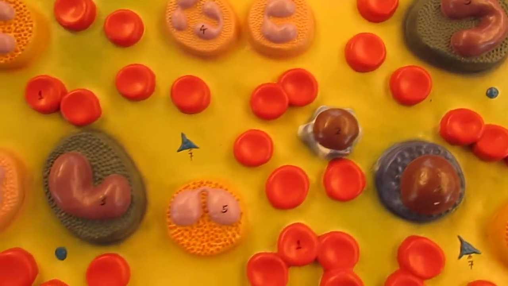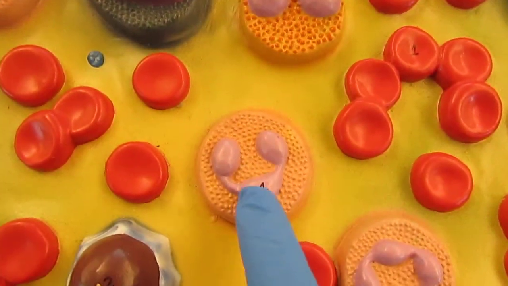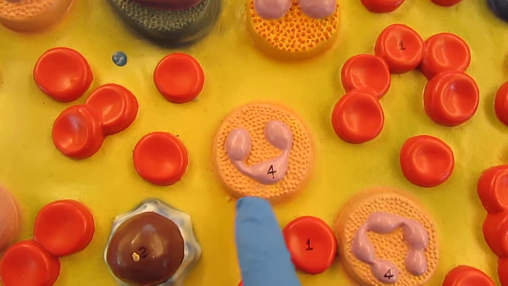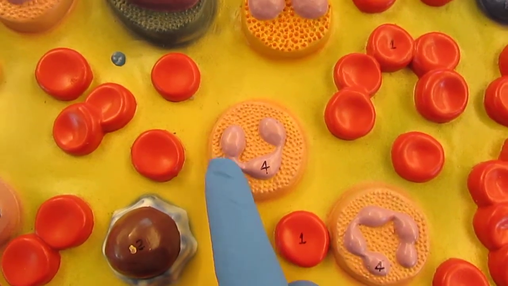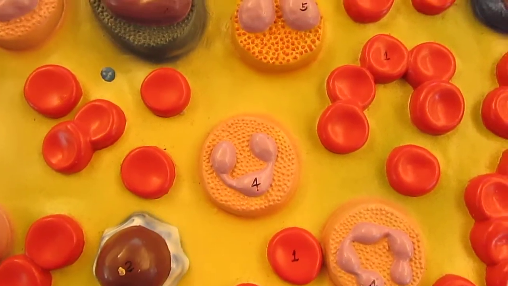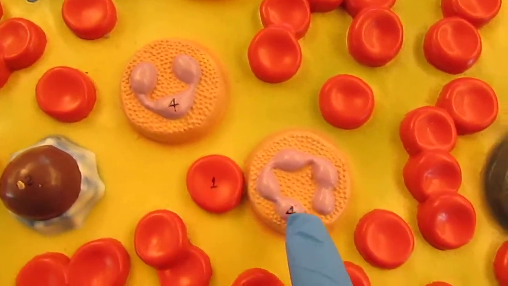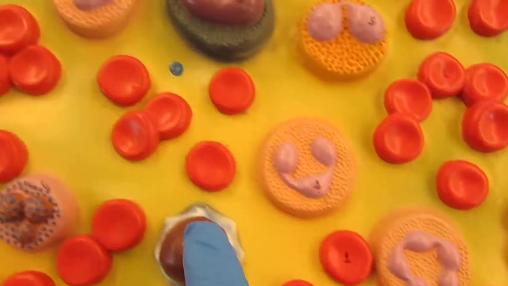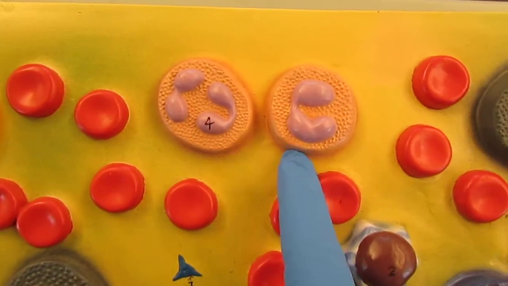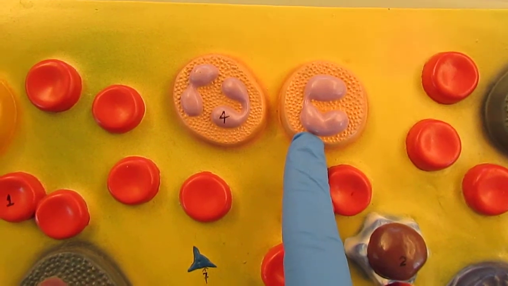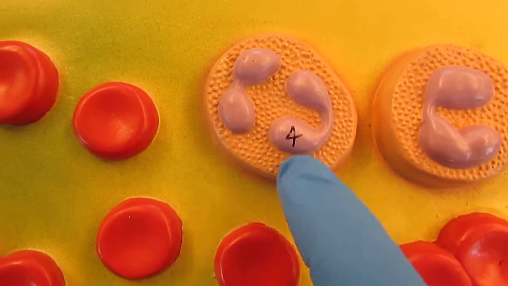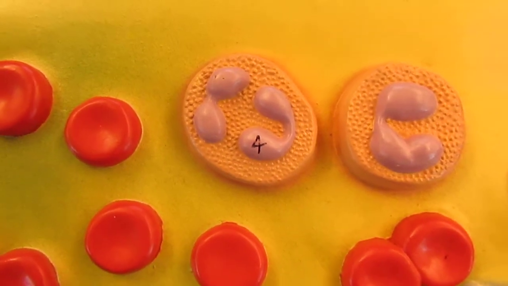The next examples are number 4. These are the most common of the white blood cells that you will see within the blood. These are called neutrophils, and they have a very variable nucleus, lots of different lobes. One nucleus, many lobes. So this is a neutrophil, this is a neutrophil, and these are neutrophils here. These are all classified as granulocytes, and we can see within them that there are lots of little dots. These are the granules.